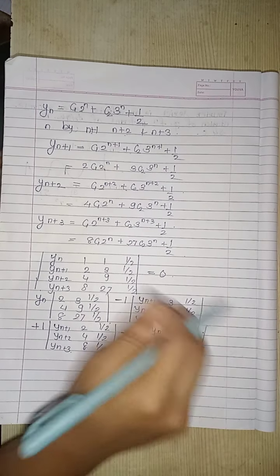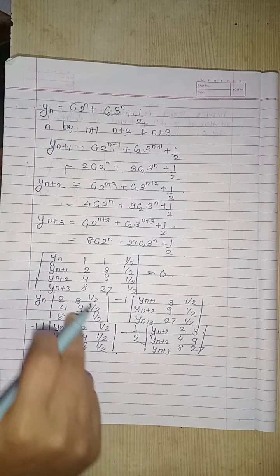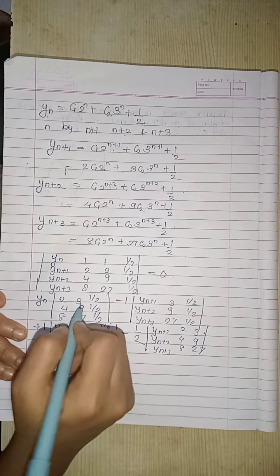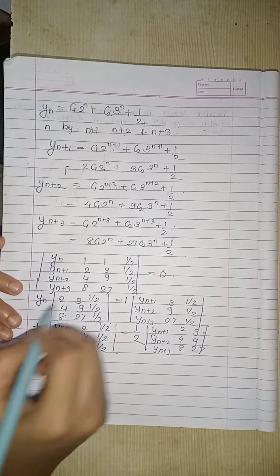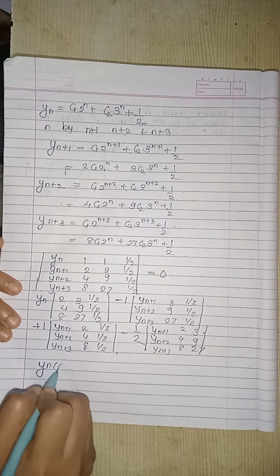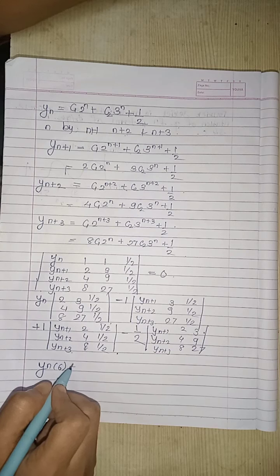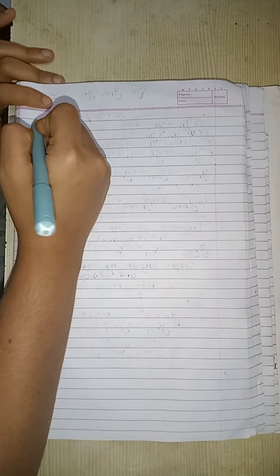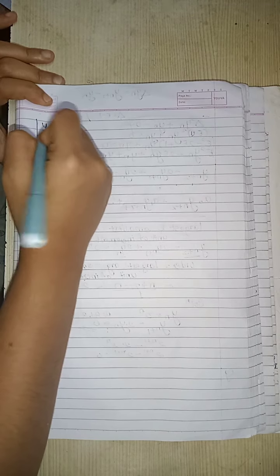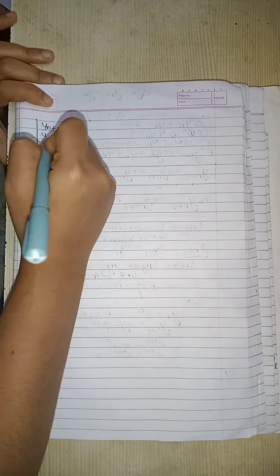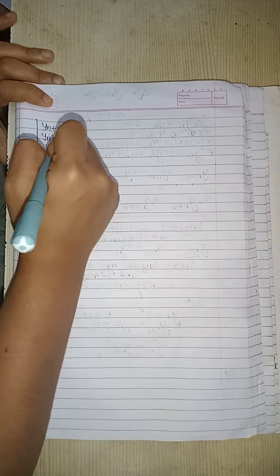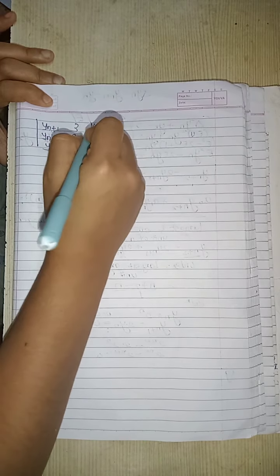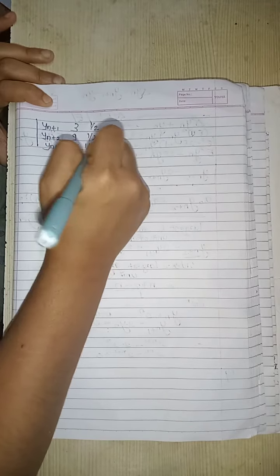Okay, so now you need to solve these determinants separately. Solving the first determinant, you get the value as 6. So yn into 6 minus, solving this determinant. Now we'll consider the second determinant: yn plus 1, yn plus 2, yn plus 3, 3, 9, 27, half, half, half.